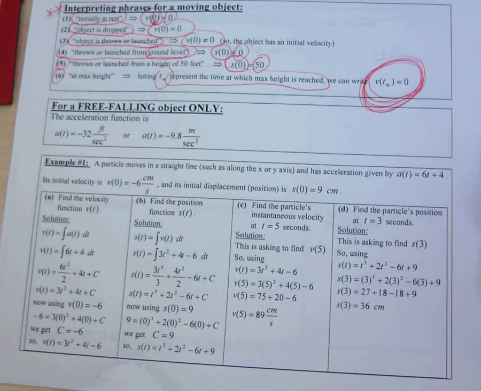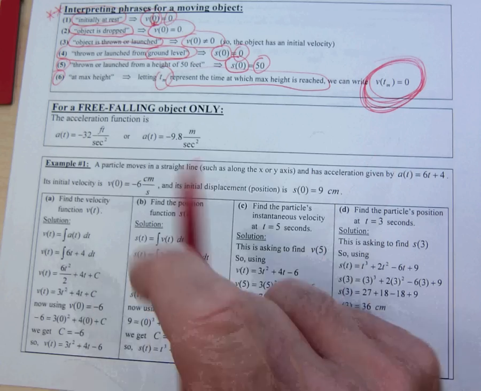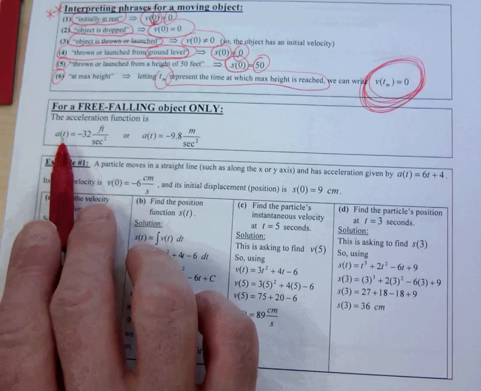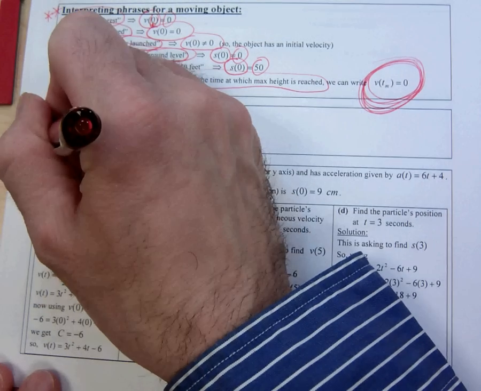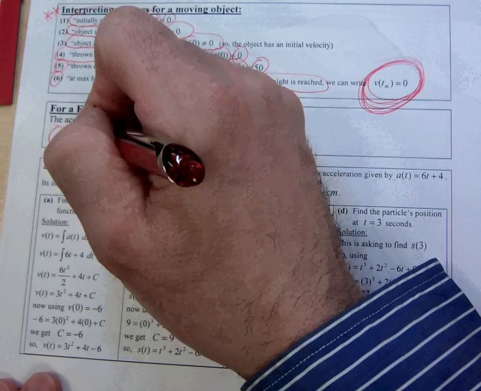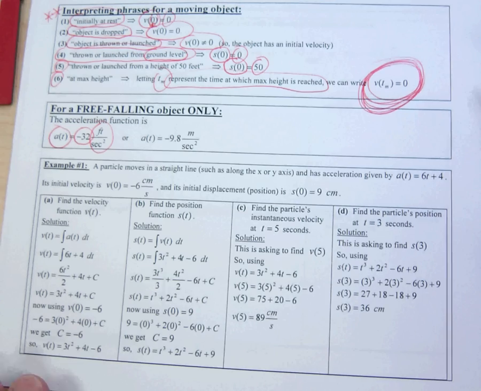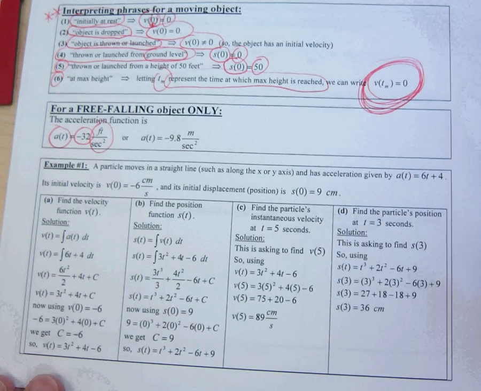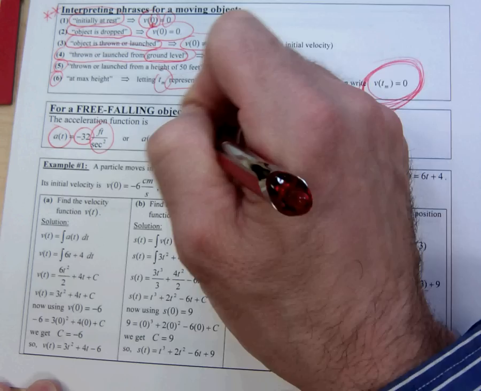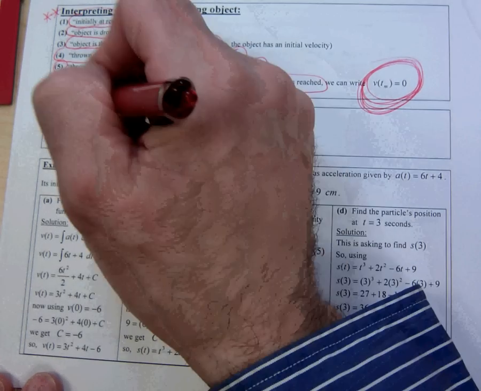All right, two other things I need you to remember. If something's a free-falling object, then this is the acceleration at any time t. It's negative 32 if you're using feet and seconds, so it's negative 32 feet per second squared. Or if you're using meters instead of feet, then it's negative 9.8 meters per second squared. This is the acceleration due to gravity for a free-falling object.